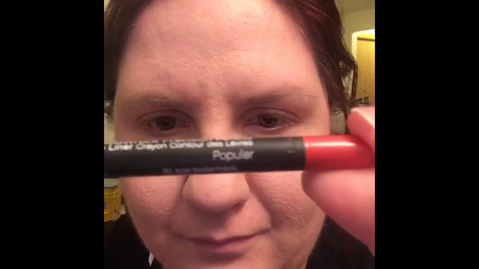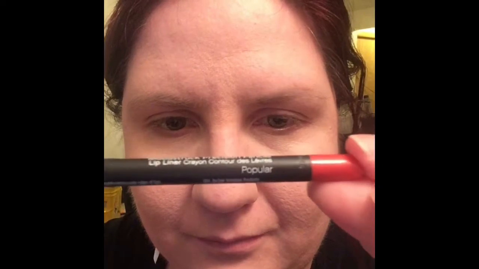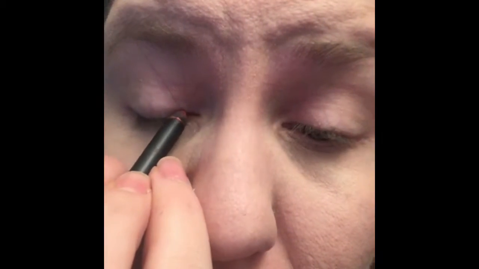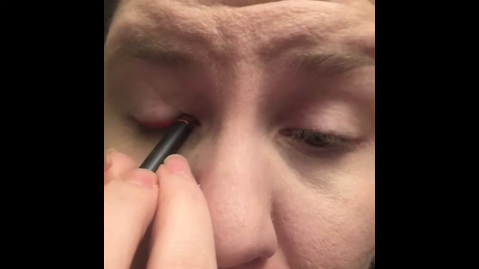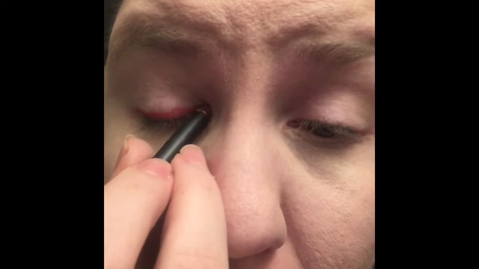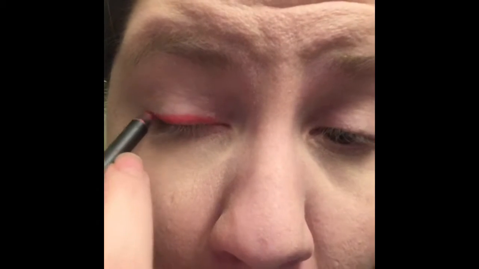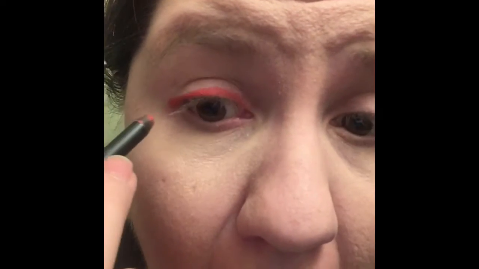We're going to start by using a lip liner from Younique called Popular. I'm going to use this as an eyeliner tonight. Normally it's a lip liner, but you can use it for multiple effects. And tonight it's going to be to add some drama and some bright, fun colors.